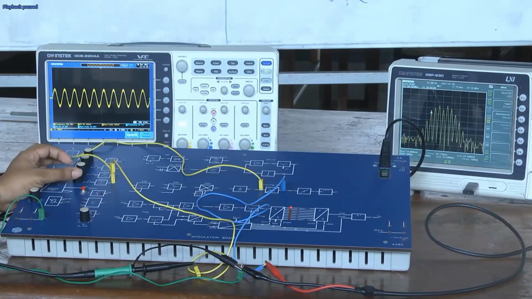Now this is for the 500 hertz input. We checked the output signal for 0.25 volts, and now we are going to see the output signal for 0.5 volt.